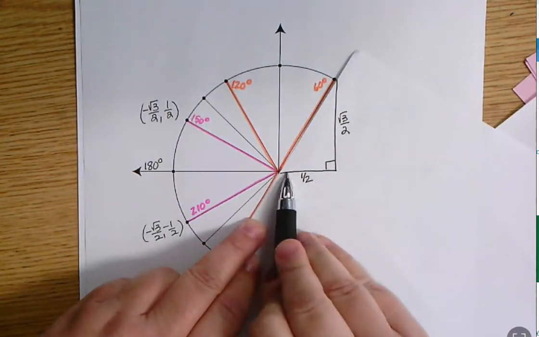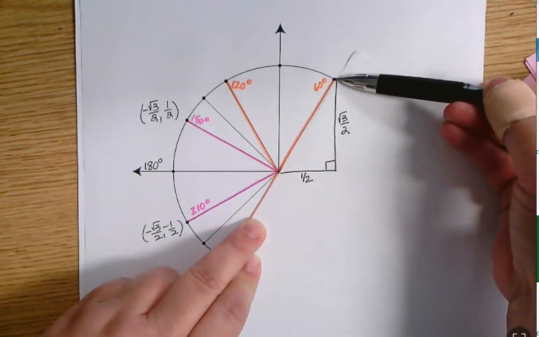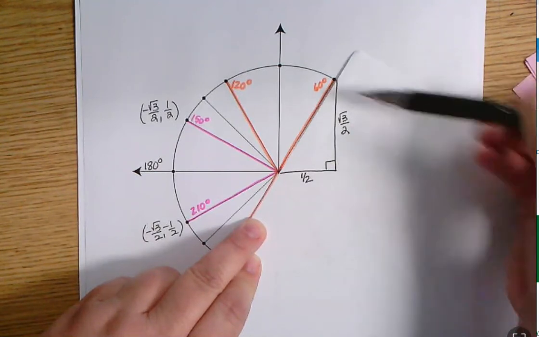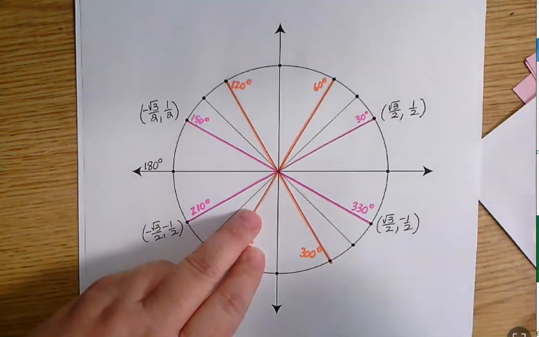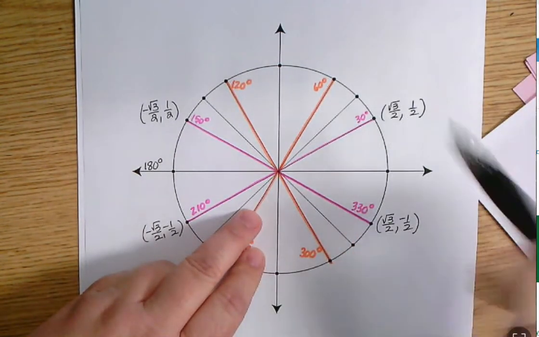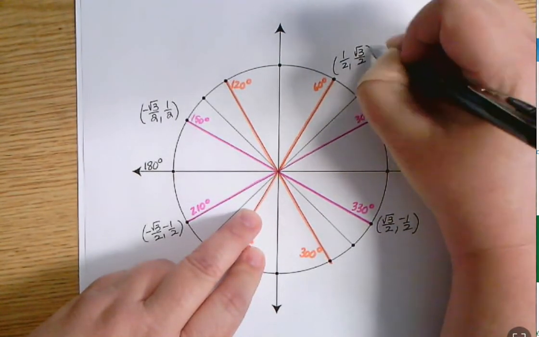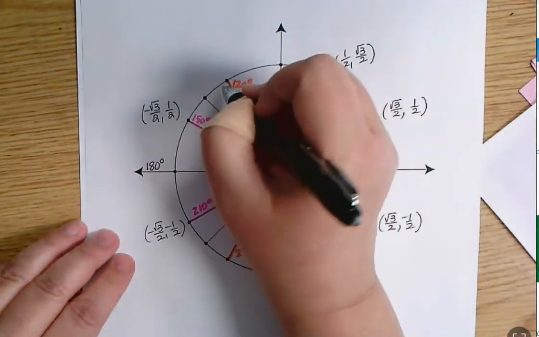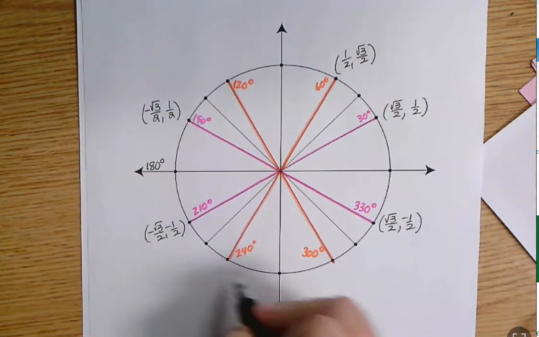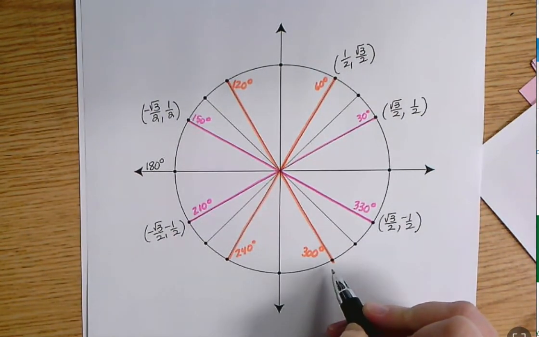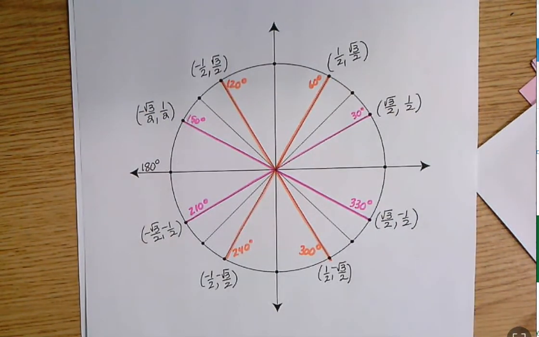So the x coordinate here is going to be the smaller number, 1/2, and the y coordinate is going to be the larger number, square root of 3 over 2. So it's kind of flip-flop from this. So this is 1/2, root 3 over 2. They're just traded. And the same thing will happen over here, and down here, and down here. Same coordinates, different signs. And voila!